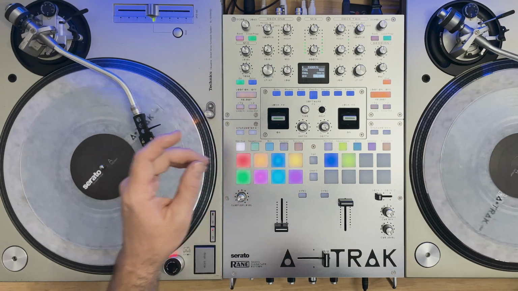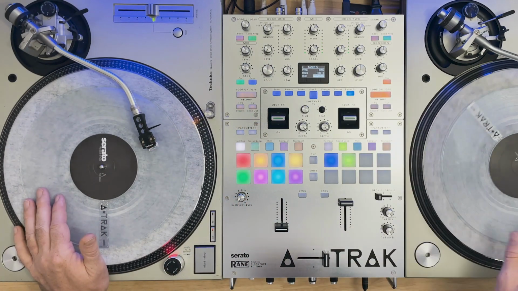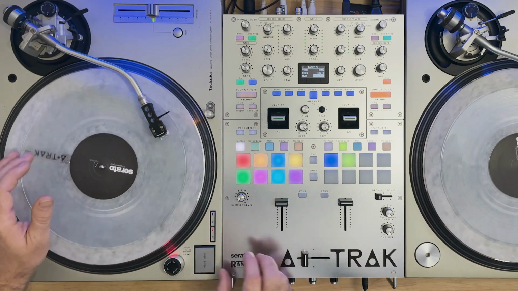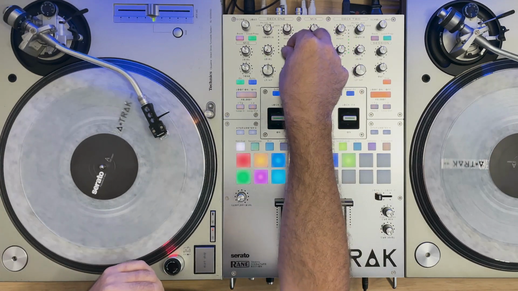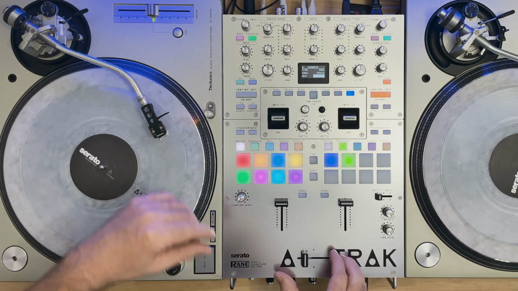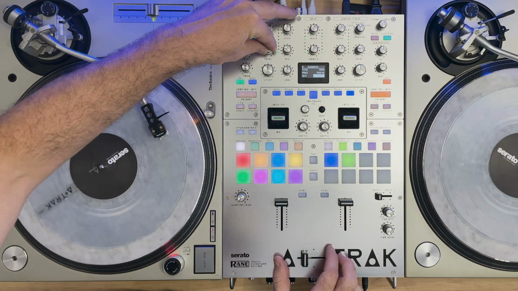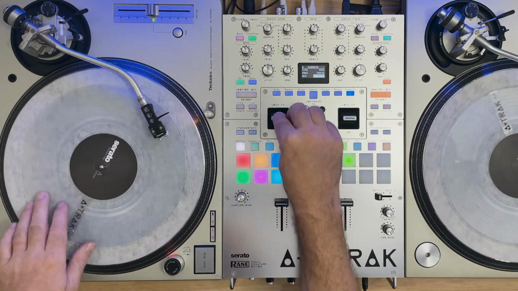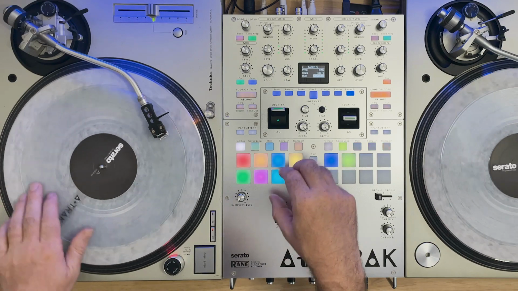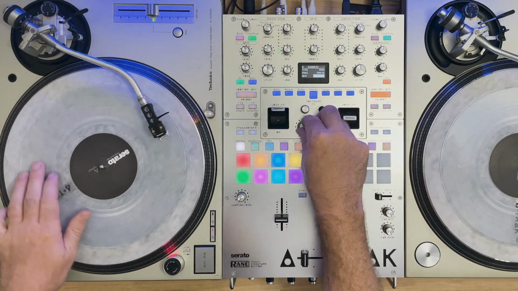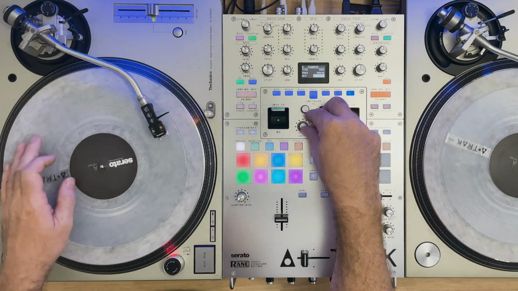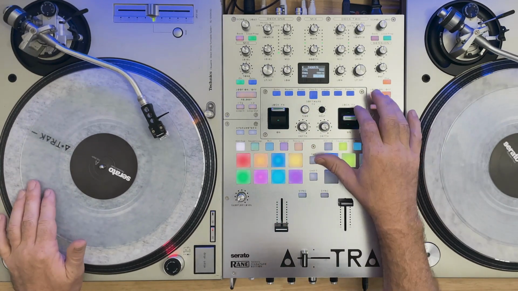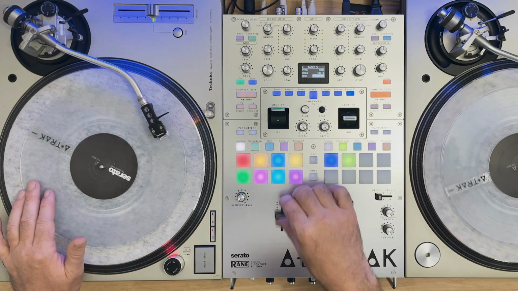Sounds really cool over a sample too as well. Oh yeah. Yo. All right, I'm on increase. Let's go to decrease. I think it sounds cooler.